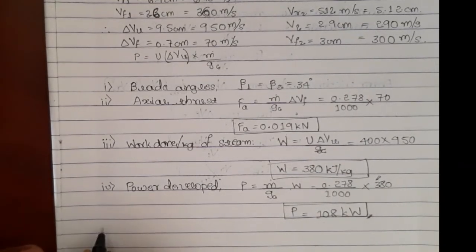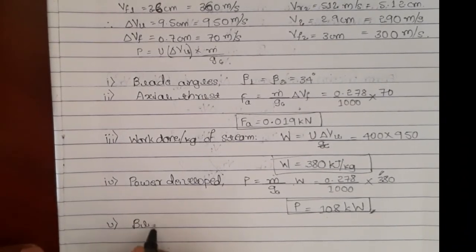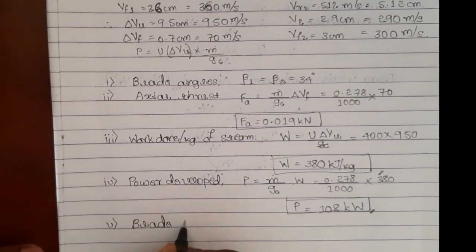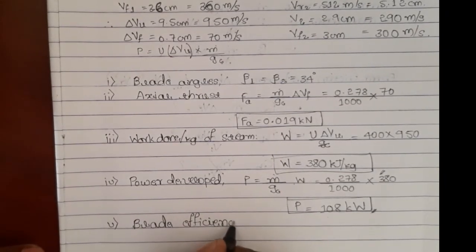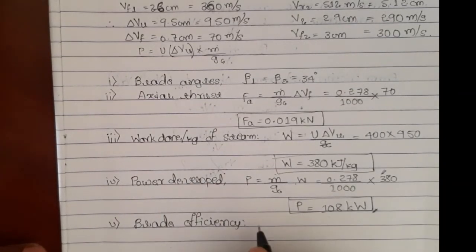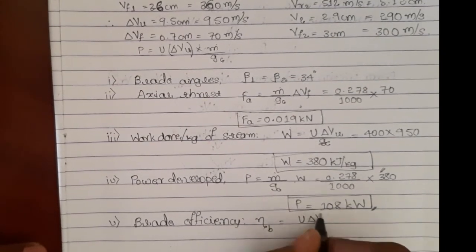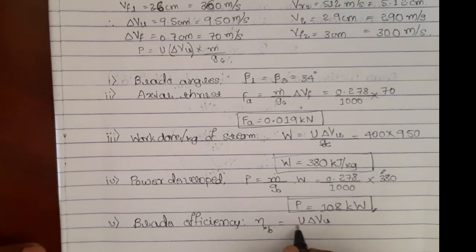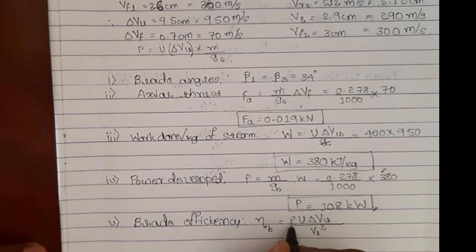Now we will come to the important calculation, which is the blade efficiency, which is the ratio of the work done by the steam to the energy that is given at the inlet. That is efficiency of blade is equal to U into delta Vu, which is the work done by the blade, divided by V1 square by 2. This 2 I will take back to the numerator.